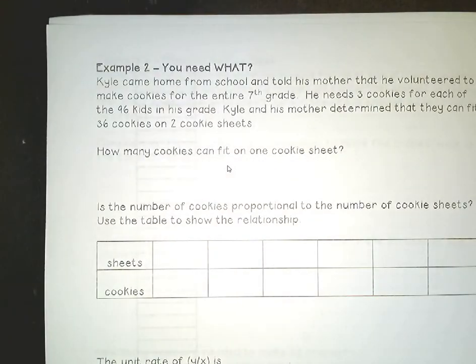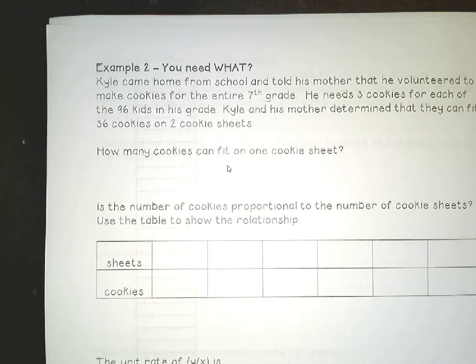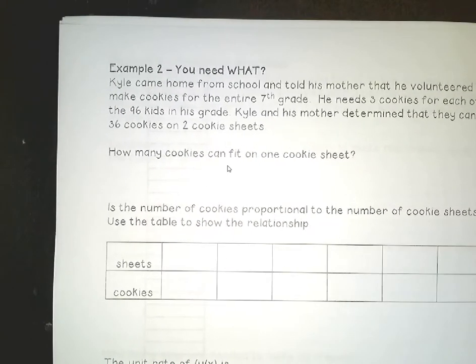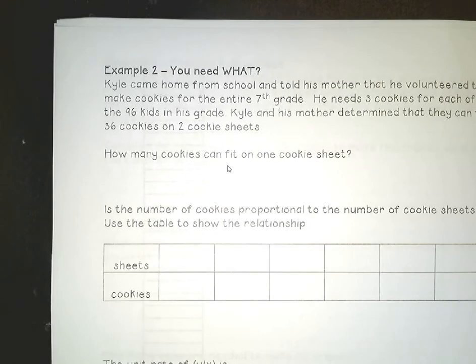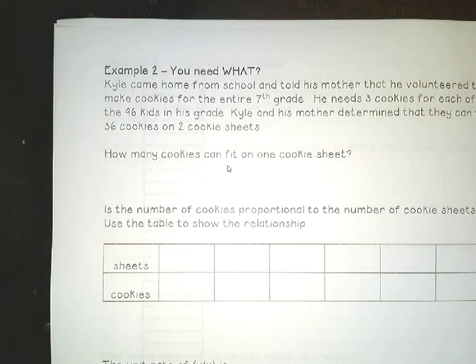Kyle came home from school and told his mother that he volunteered to make cookies for the entire 7th grade. He needs 3 cookies for each of the 96 kids in his grade. Kyle and his mother determined that they can fit 36 cookies on 2 cookie sheets. Well, first of all, I find this situation very funny when a child comes from school and says, "Hey, mom, I just need to make cookies for my entire team, 3 cookies for each child by tomorrow." It's just an interesting situation.